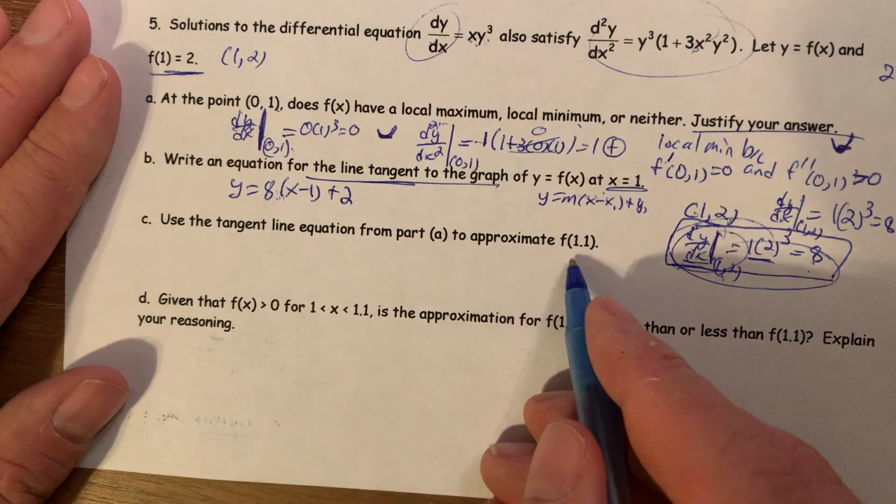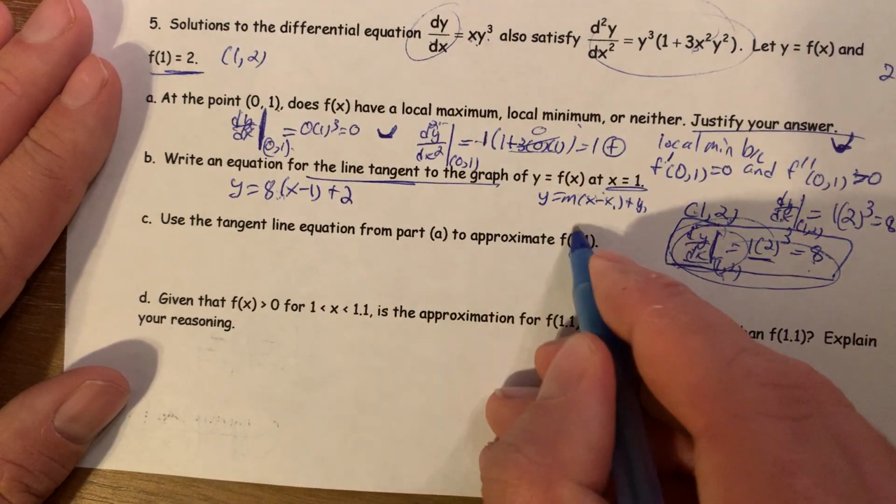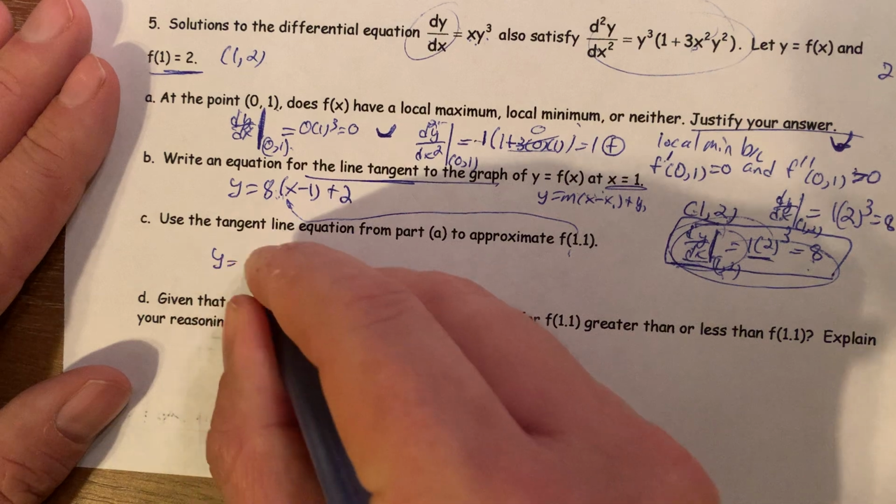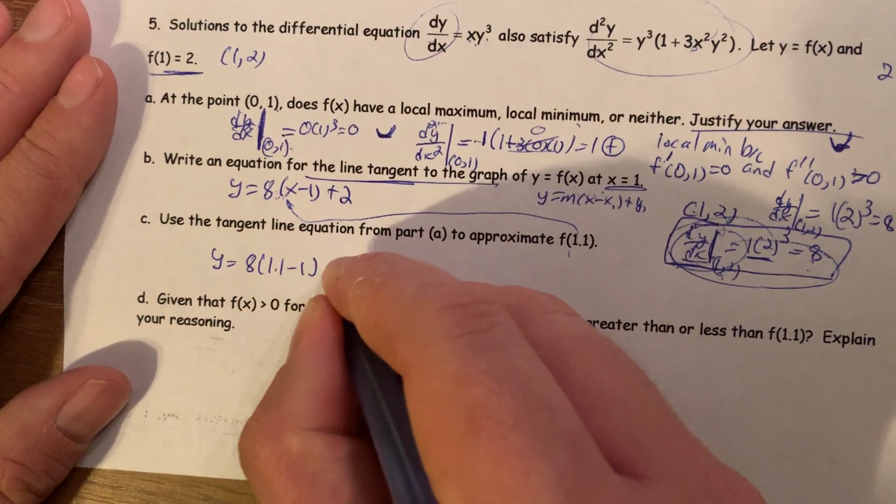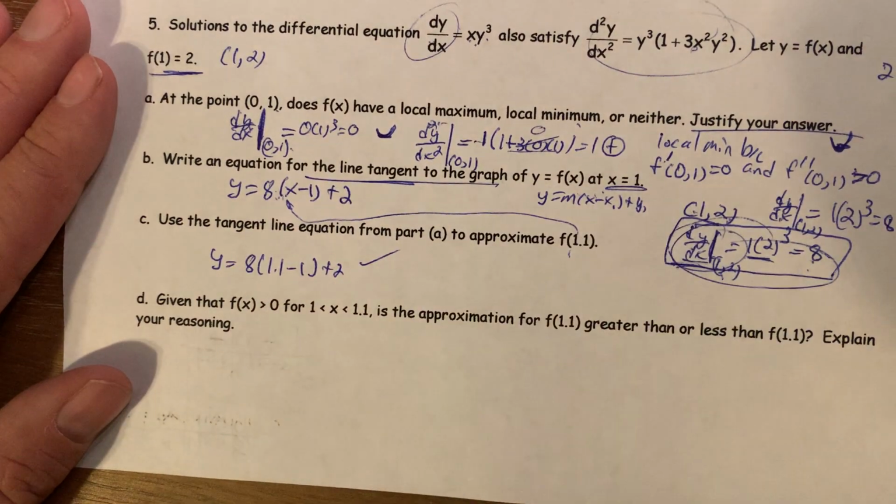Okay, use the tangent line to approximate f of 1.1. Just plug it into the tangent line. This is easy points to get on the AP exam. And again, you don't have to simplify this. This gets you full credit.